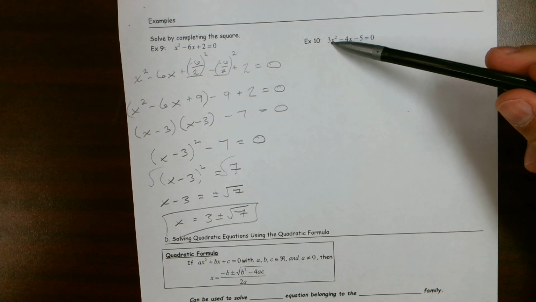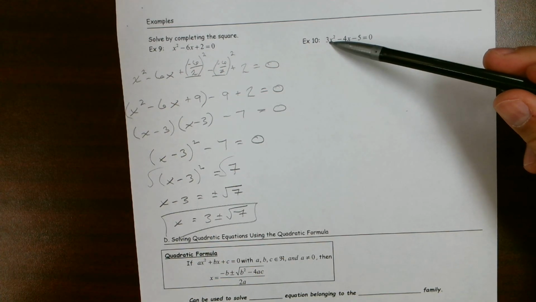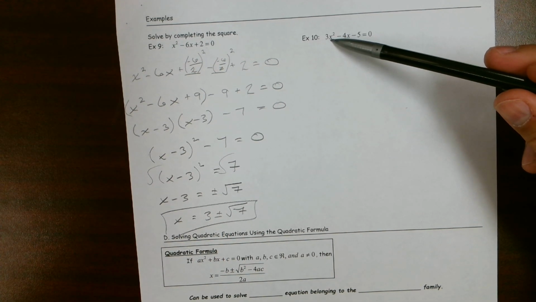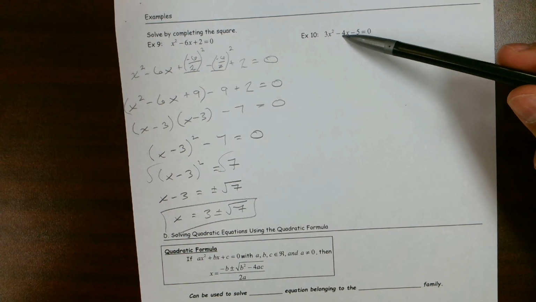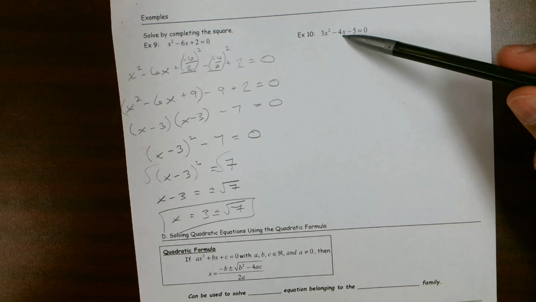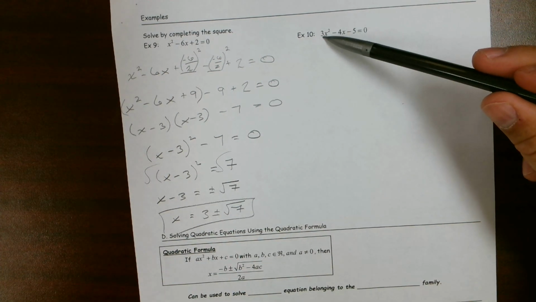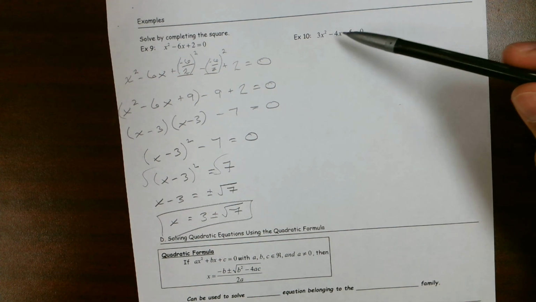Okay, looking at the next one, now I know the leading coefficient is not 1. That doesn't really scare me all the way away, but it makes me a little bit nervous. I would have to factor a 3 off, or divide everything by 3. If I divide my b term by 3, I'm not going to get an even number, and that's what I want. I have an even number right now, but after I divide off this 3 to make my leading coefficient 1, I'm not going to have an even number. Therefore, I'm probably not going to complete the square.